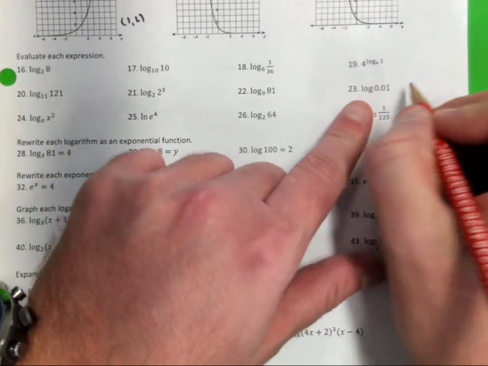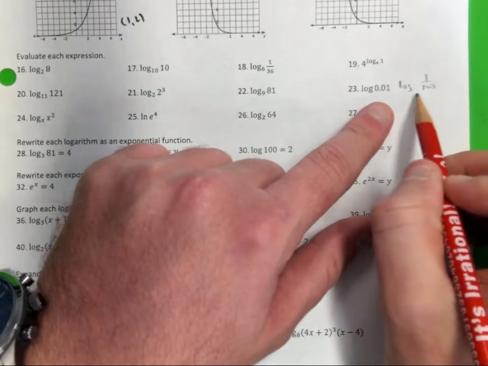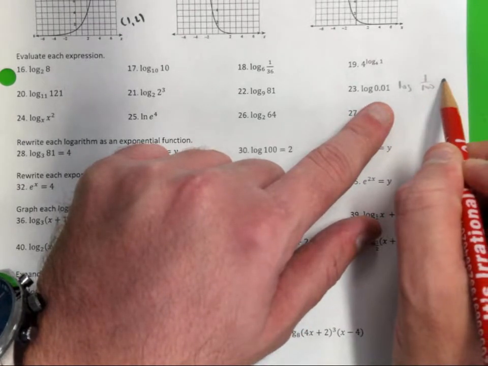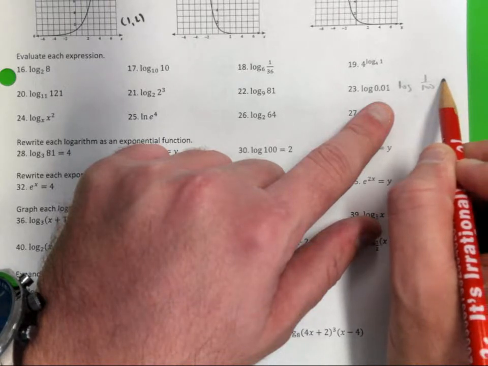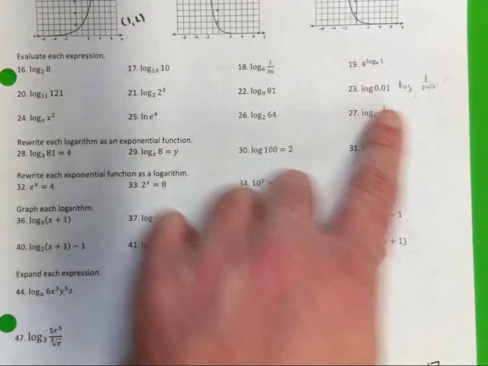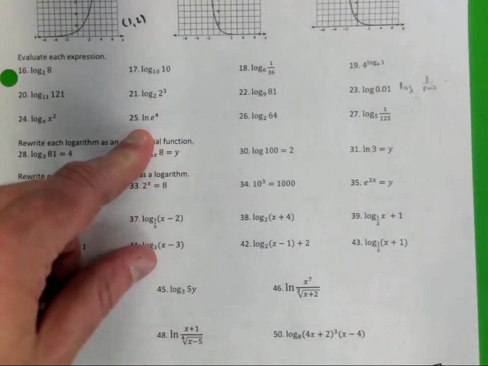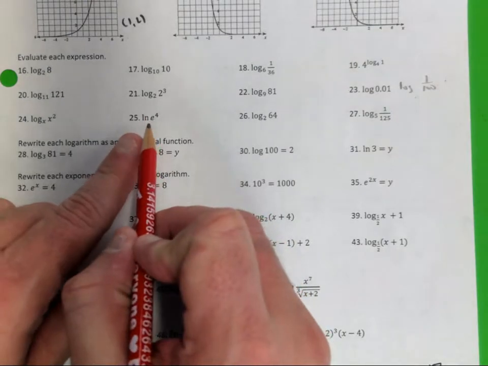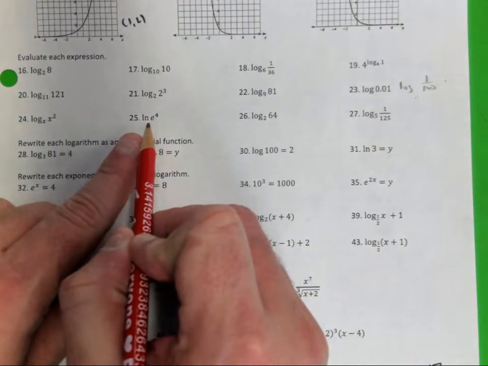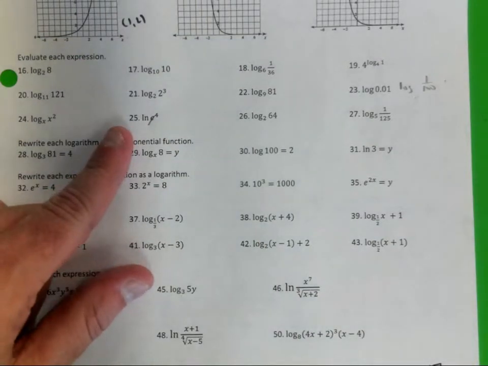Okay, hold on now. You got to change that to 1 over 100. So what would be that 10 to what now? Negative 2. That's your answer, okay? Negative 2. Number 25, Madison. What's your answer? Remember, what's your understood base on a natural log, guys? E. So these E's cancel out there. So your answer is 4.